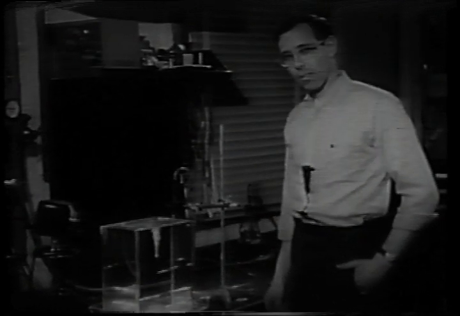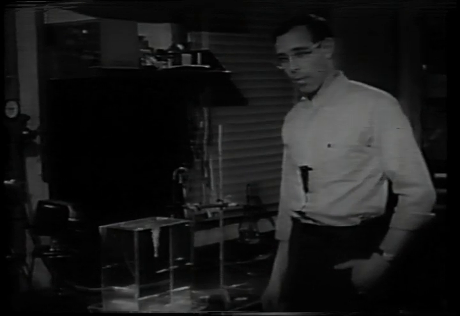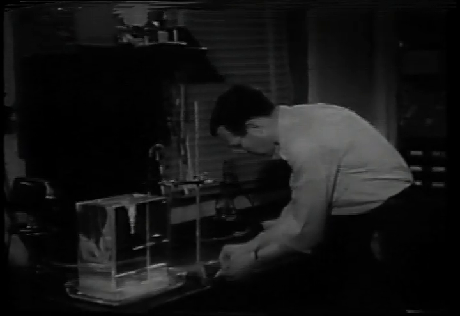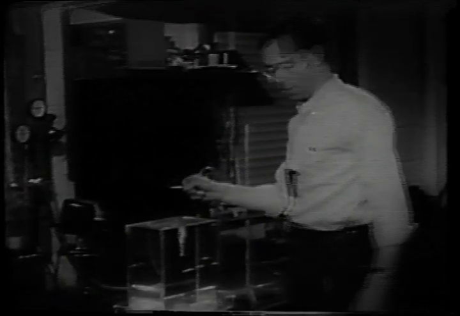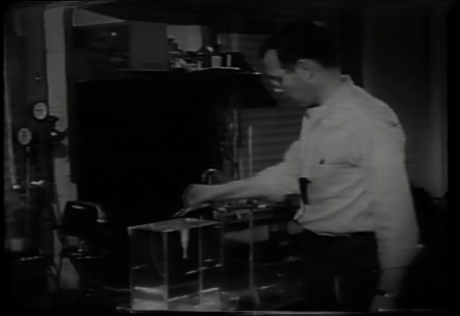To answer that question, we're going to have to catch some of these jet drops from the bursting bubbles and examine them under the microscope. And to do that, I'm going to use this wire frame. Around this wire frame, I have a number of spider webs. We can pass the frame and the webs slowly through the fog of jet drops, and in so doing, we capture some.